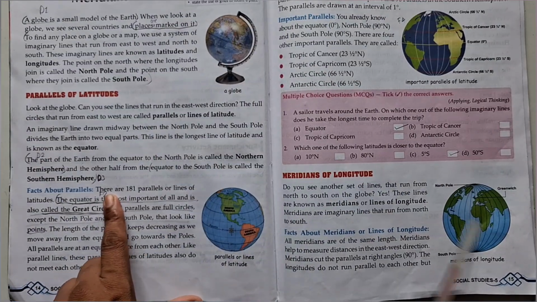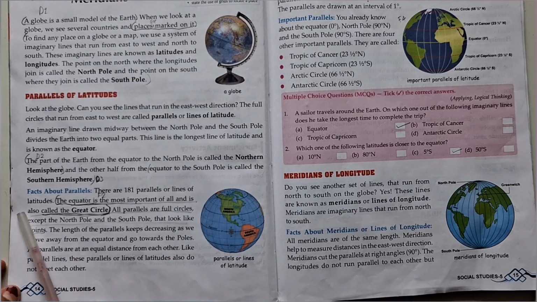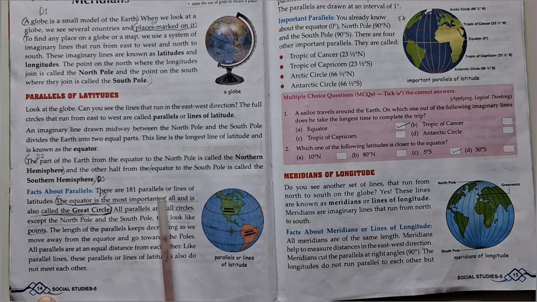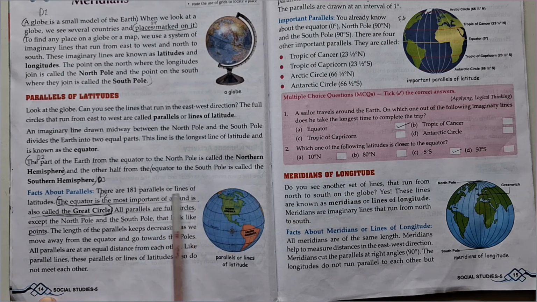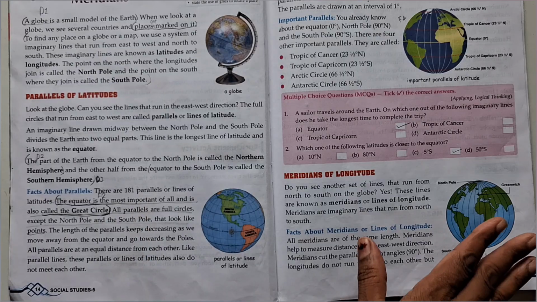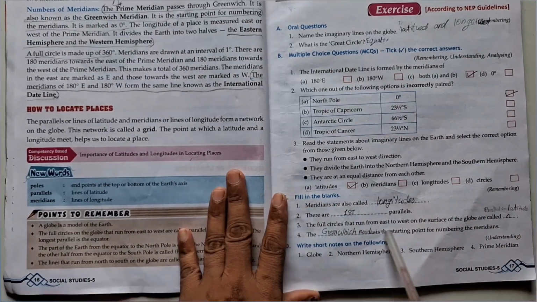See here, on page number 14, topic facts about parallels. There are 181 parallels or lines. This one, fill in the blanks sentence, is very important. Please bite it, okay. Then see.